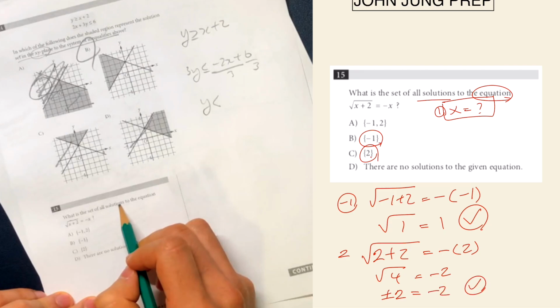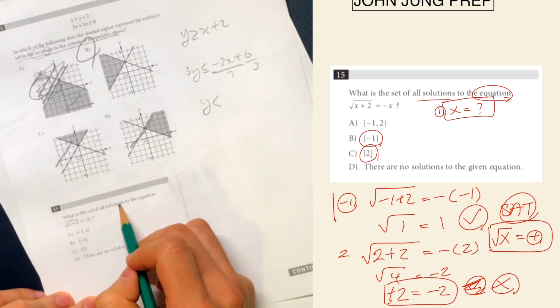But here's something you need to know. For SAT, square root of something is always going to be positive. You never consider the negative portion. You only consider the positive. Some people ask, why is that? I don't know. That's not how SAT does it. So make sure you follow this rule. Make sure you remember this and don't make any mistakes next time. And since square root of x is always going to be positive, it can no longer be plus and minus. It can only be positive 2. And positive 2 is not equal to -2, so it doesn't work. Okay, so our only possible solution is -1, which makes our answer choice B.